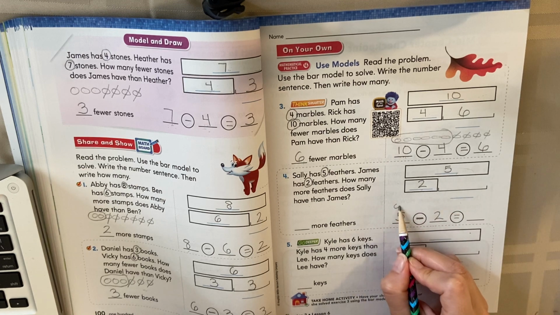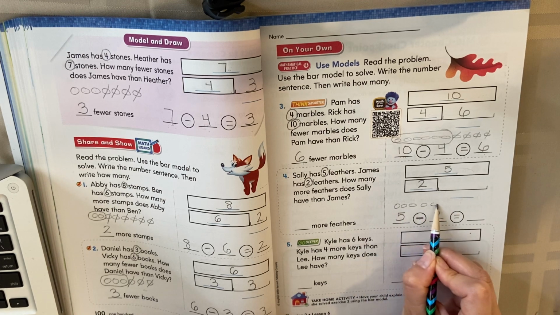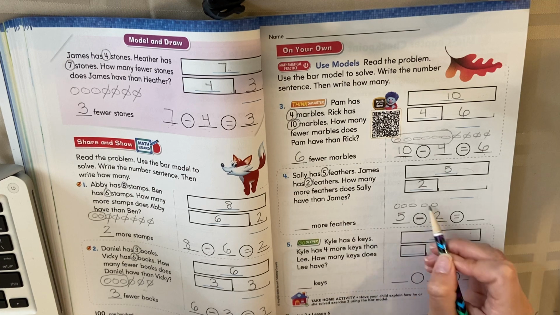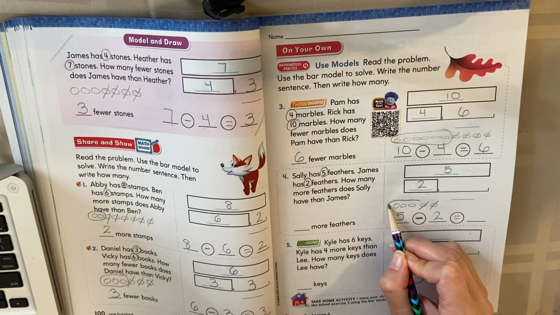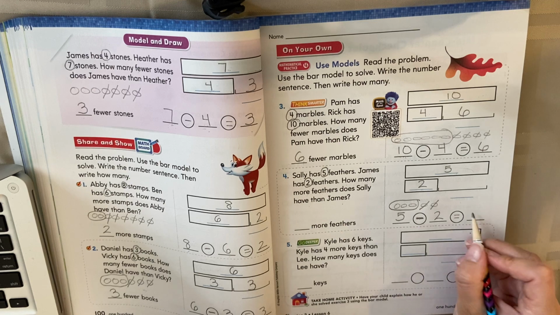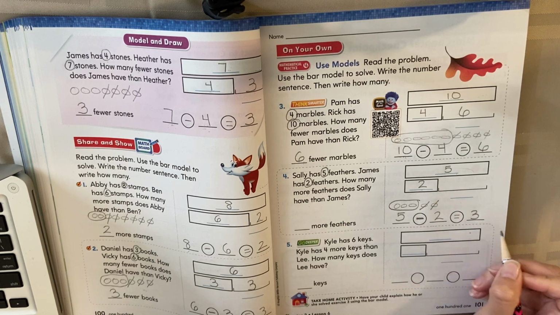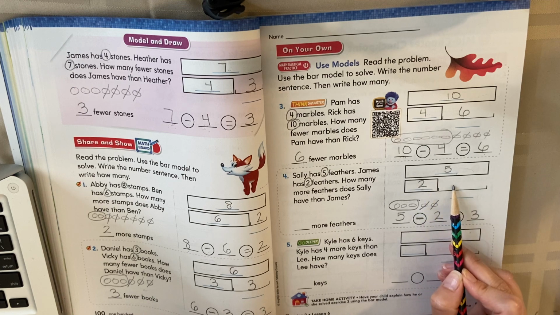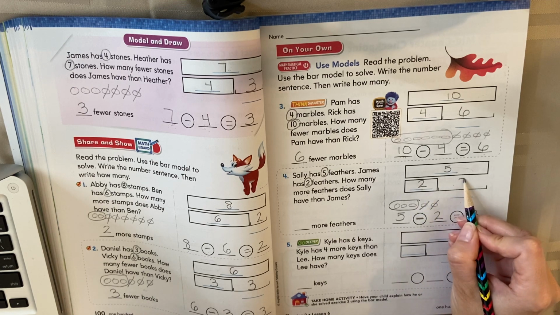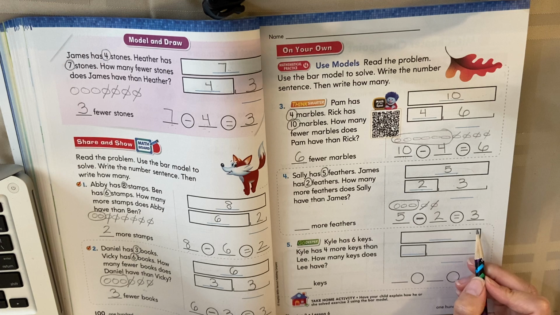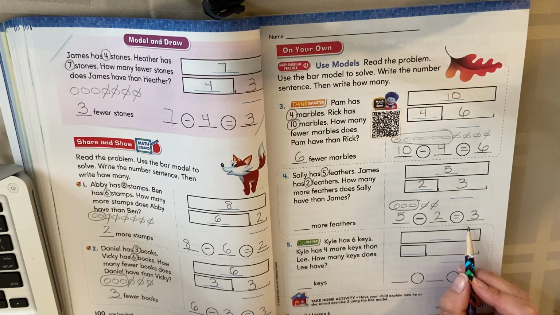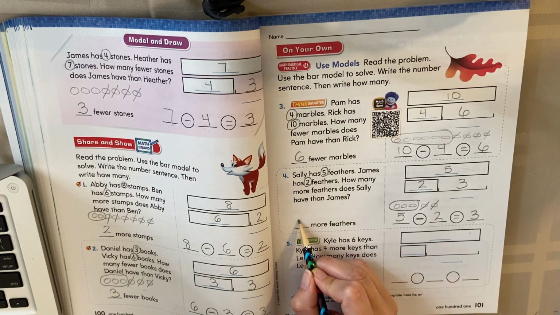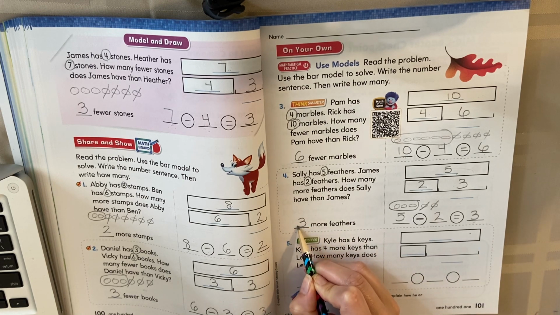And then we solve. 5 minus 2 equals 3. So then we finish our bar model. 5 minus 2 equals 3. So how many more feathers does Sally have than James? She has 3 more feathers. So I write that in here.